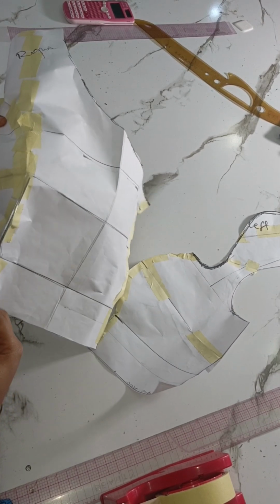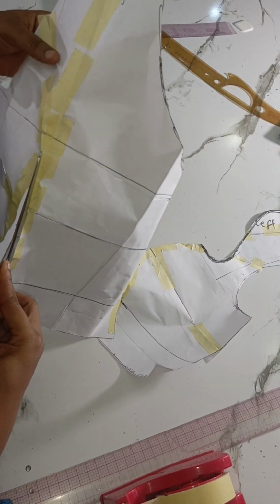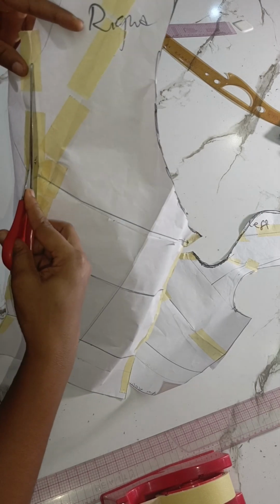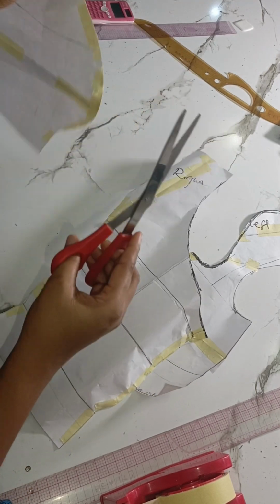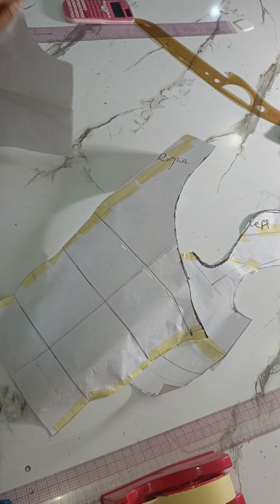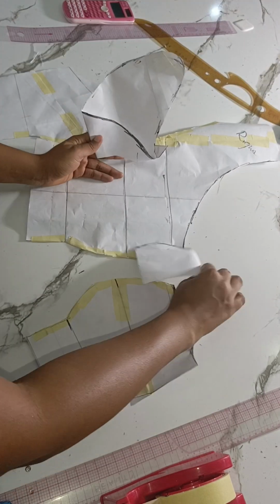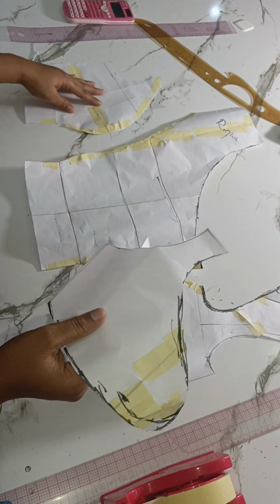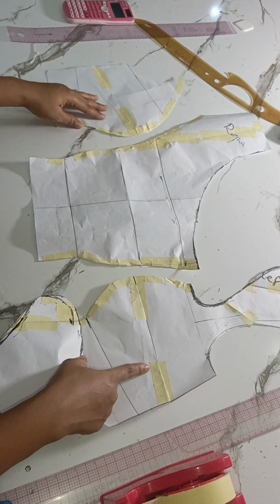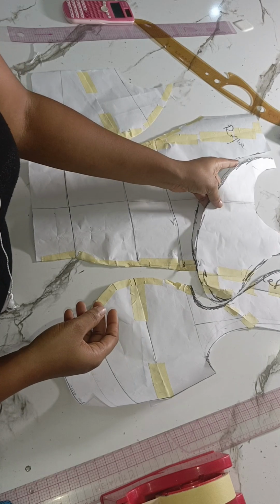I don't want to tear it, hence why I'm just trimming it, because I might pull this tape and tear it. I don't want that to happen. But this is it. This is what we have, looking all scrumptious. And this was what we cut out.